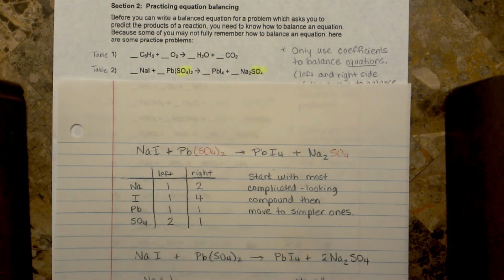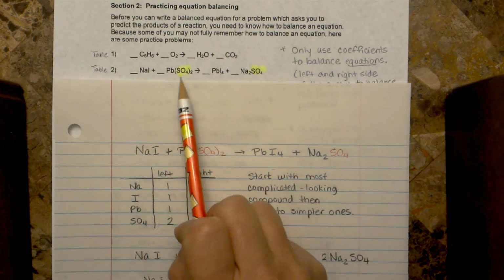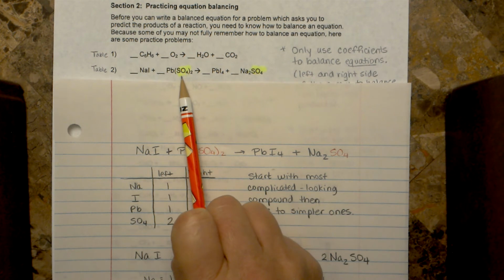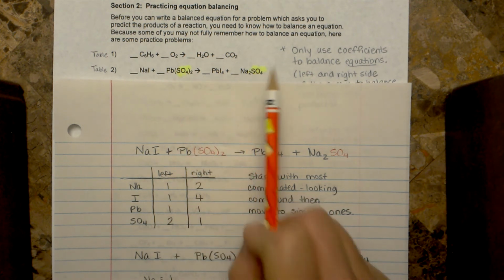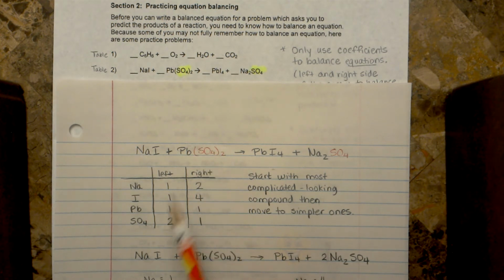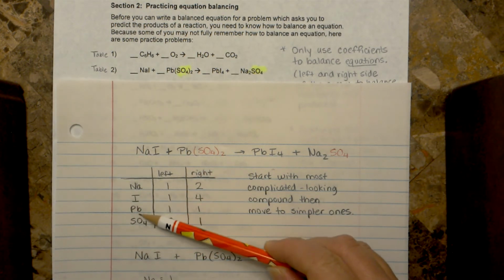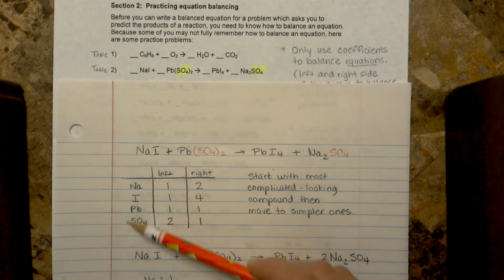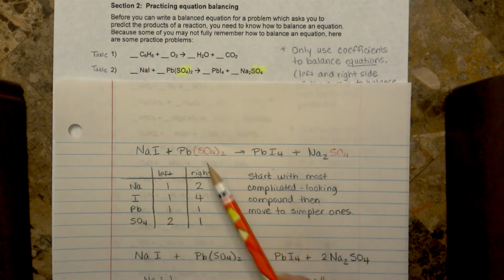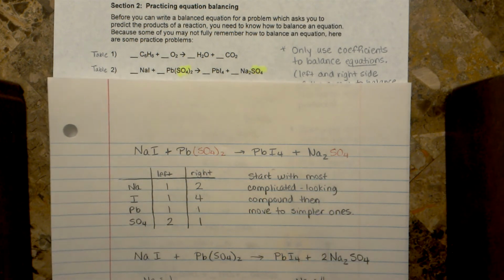And so when you're doing these kinds of reactions, if you notice that the polyatomic remains the same polyatomic on the left and on the right, you can treat it as one thing. Instead of looking at the sulfur and the oxygen separately, you can just look at the sulfate ion all together. So when you're listing in your table the different elements, you can list sodium, iodine, lead, and then the whole sulfate ion because it stays the same.